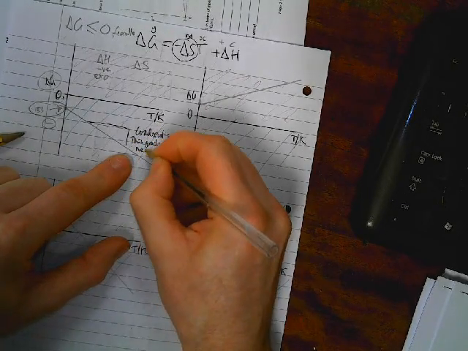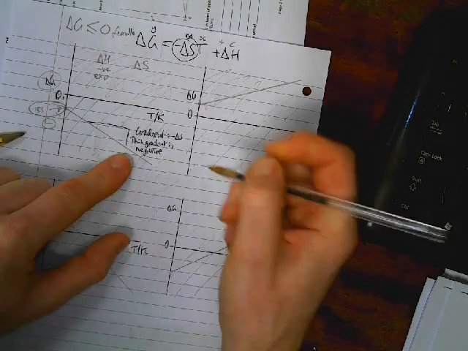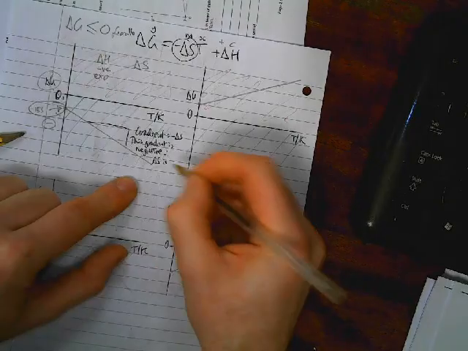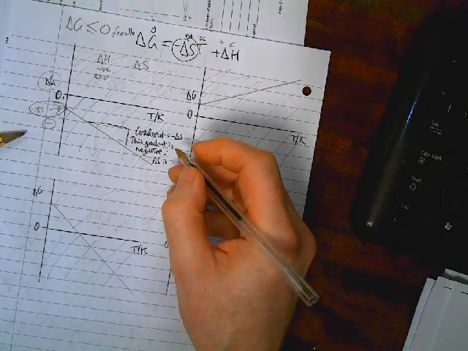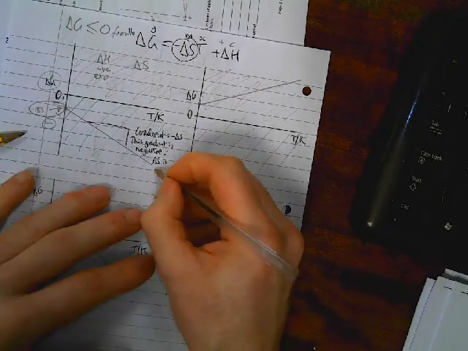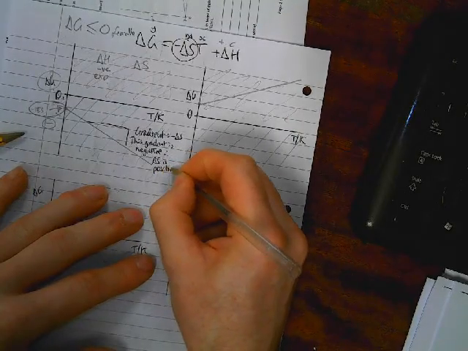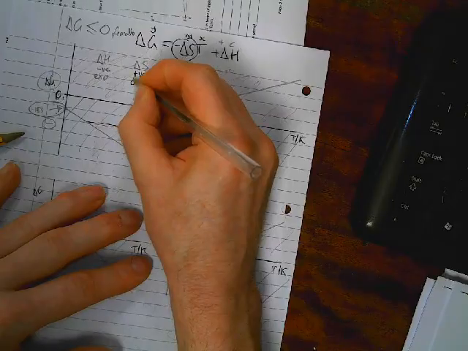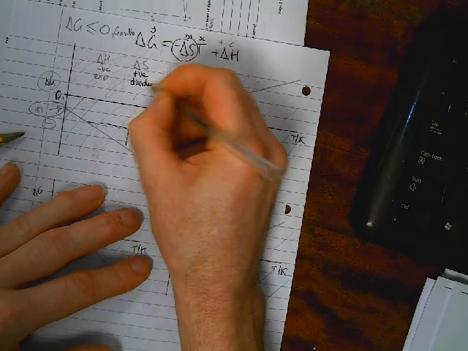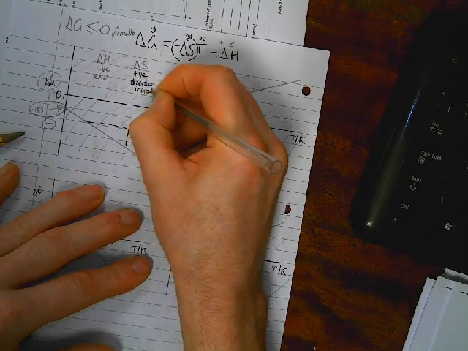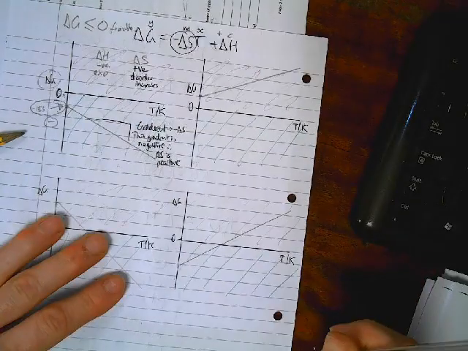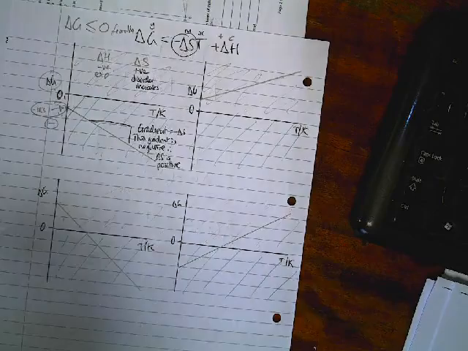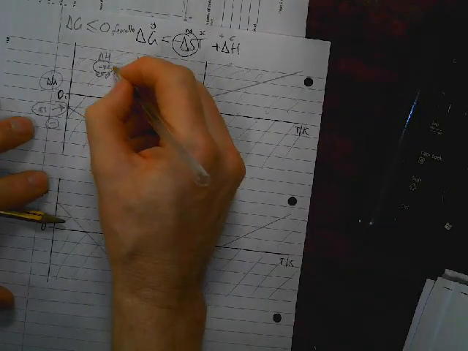Therefore, delta S is positive. You heard that overwhelming response there. Everybody shouted out positive. So, delta S is positive. It creates disorder, or disorder increases. This is a graph that shows an exothermic reaction that creates disorder.